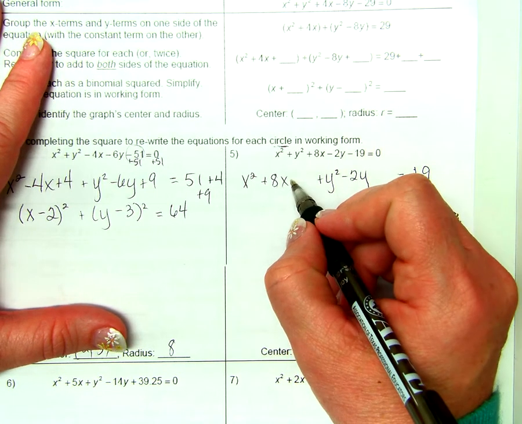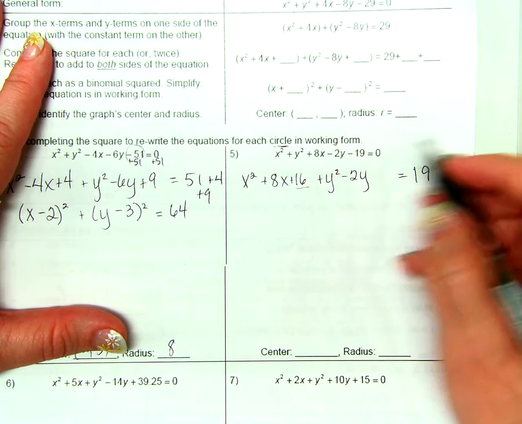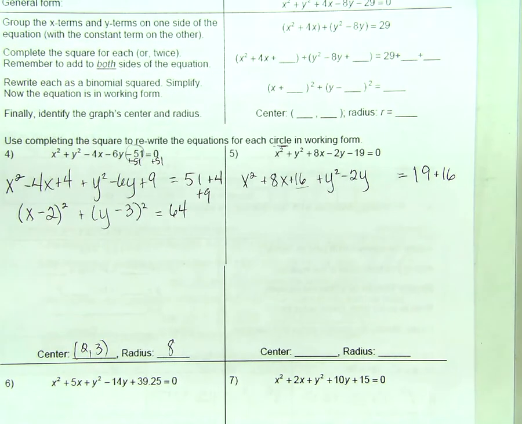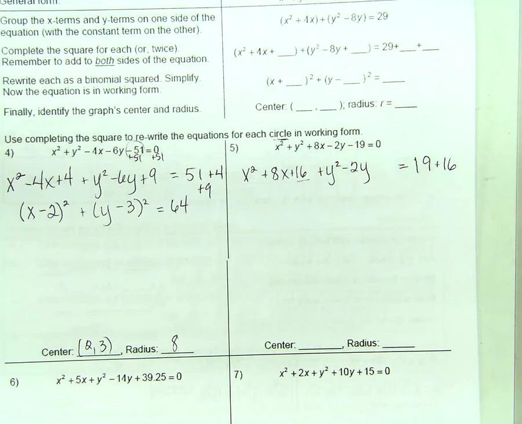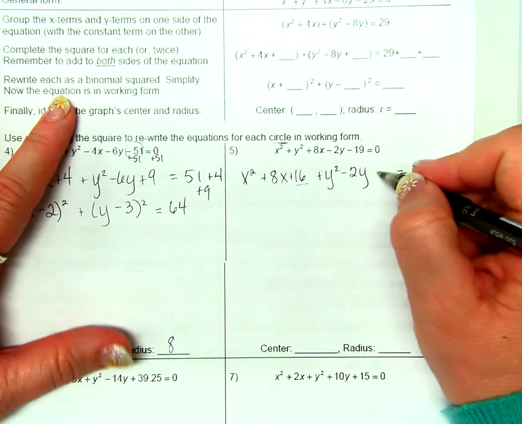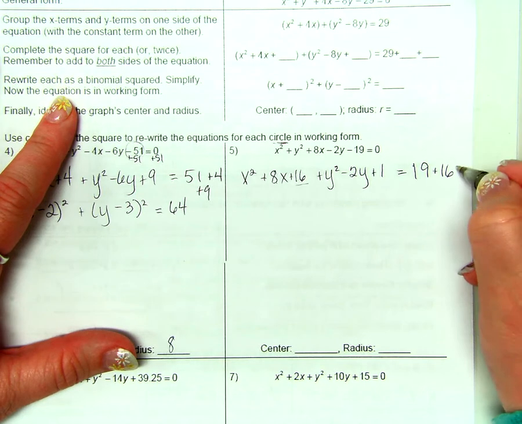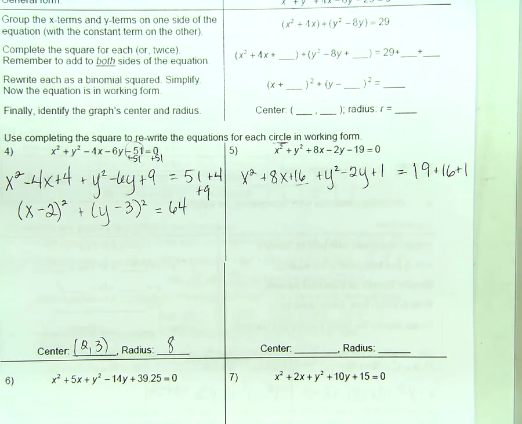8 divided by 2 is 4, and 4 squared is? And if I add 16 here, add 16 over here, because we're talking about the other side of the equal sign. When we're balancing equations, we add the same thing to opposite sides, or we subtract the same thing from opposite sides, correct? Okay, what goes in this space? 1. 2 divided by 2 is 1, squared is 1. So then I also need to add 1 on that side. What's next after I complete the square?